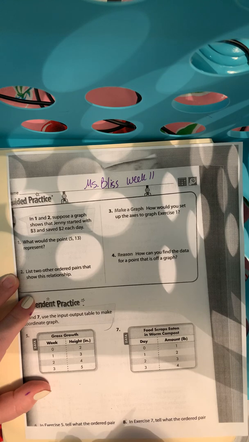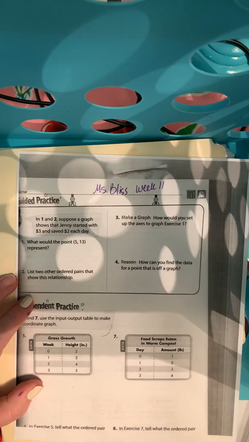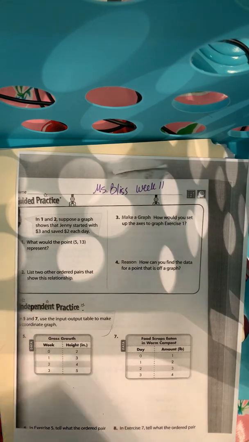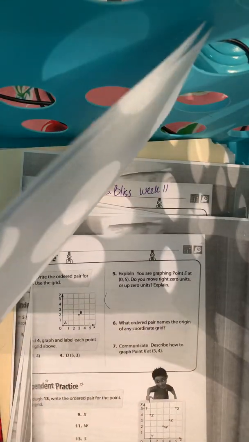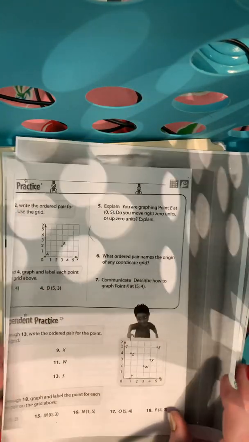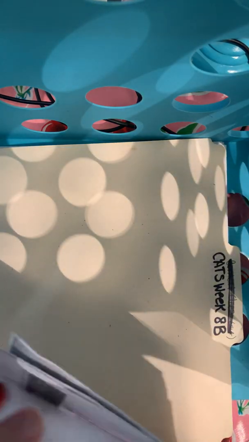I'm going to make sure I have the right page because this does not look like the right page right here. Make sure you're writing on all your pages. I want to make sure that I have the right page, and that does not look right. I think this is it right here. Okay, so this is my first page right here. Okay, we're going to start with page 575.